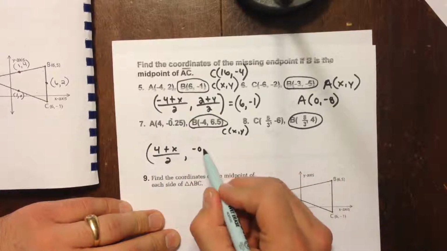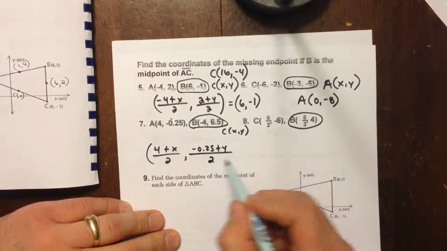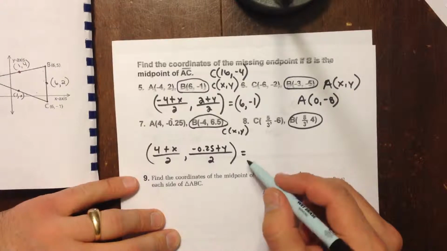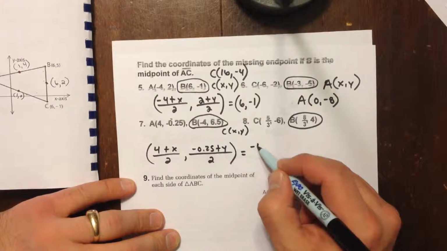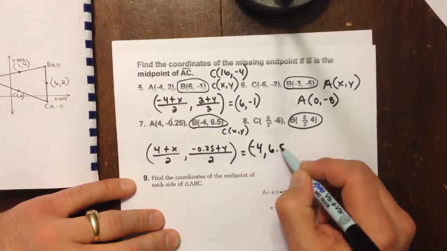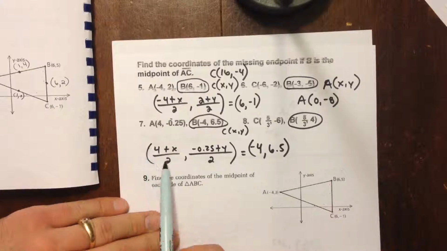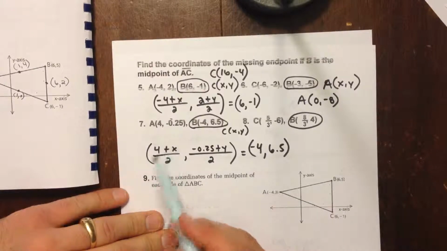And then negative 0.25 plus Y over 2 should equal, B is your midpoint, negative 4, 6.5. Now again, not that hard. Negative 8 divided by 2 is negative 4. So what would X have to be to make this negative 8?